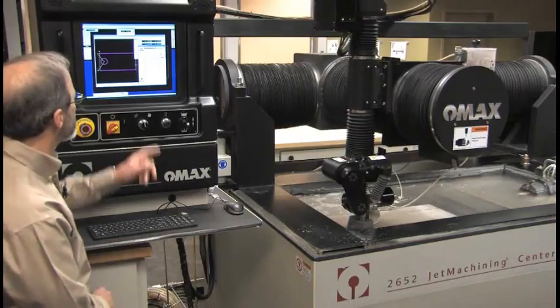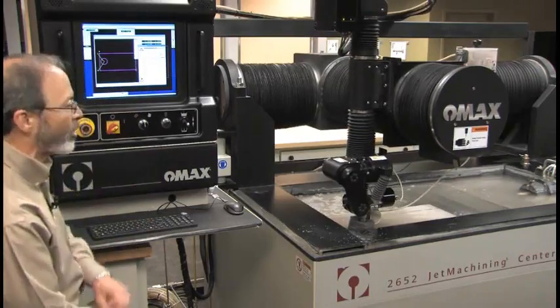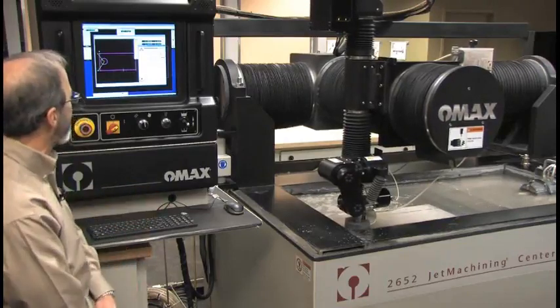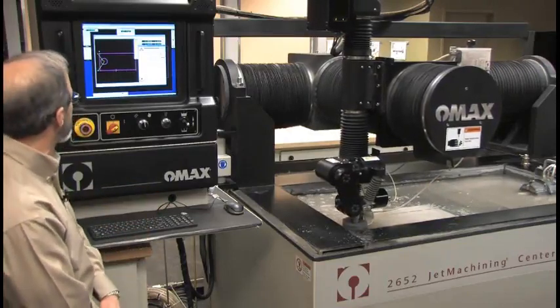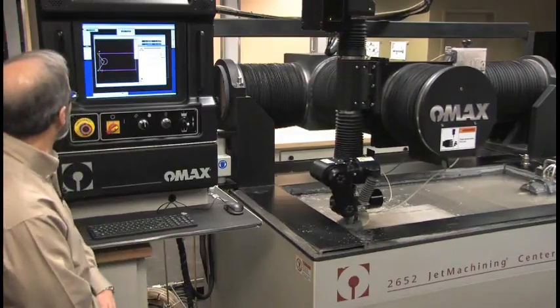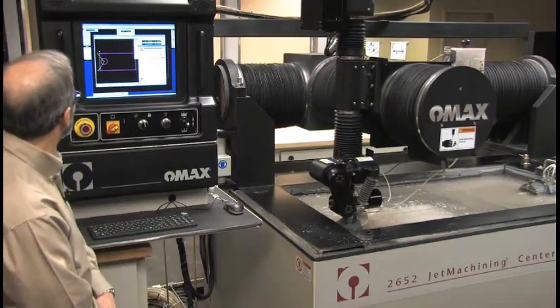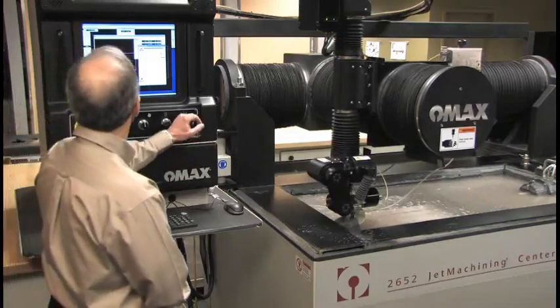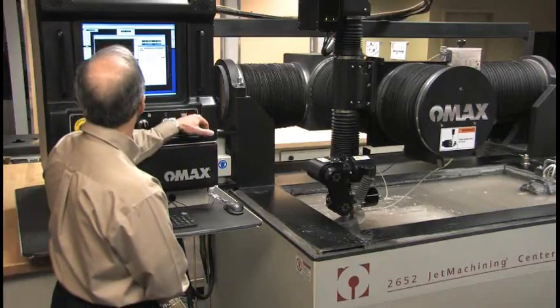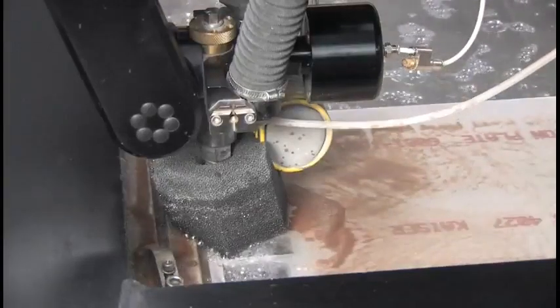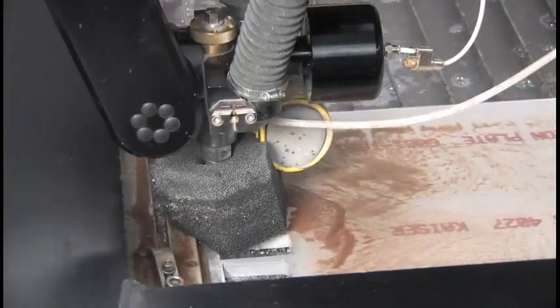Coming into the second turn, it's doing something we call corner passing here, where it's automatically set itself to go slightly past the corner and then spring back. It just allows it to make the part faster. And it's done all this automatically with the computer model that's built into it. Now it's finished the part. I can go ahead and raise the nozzle up.